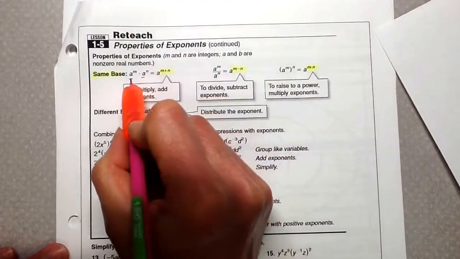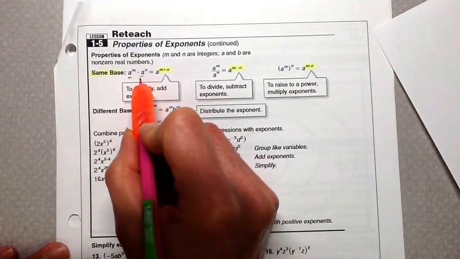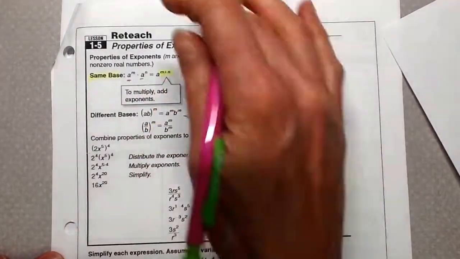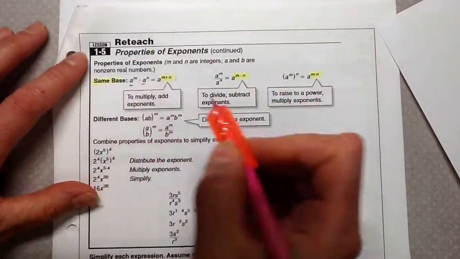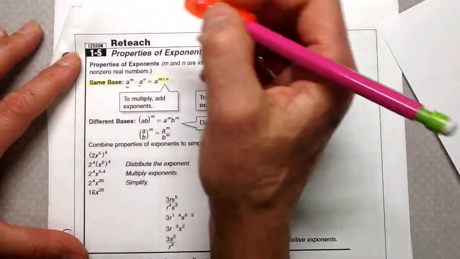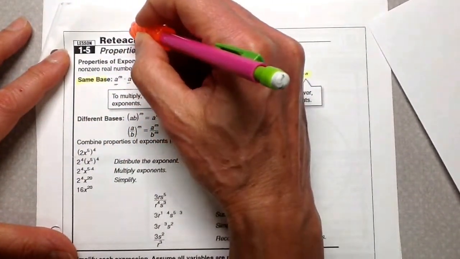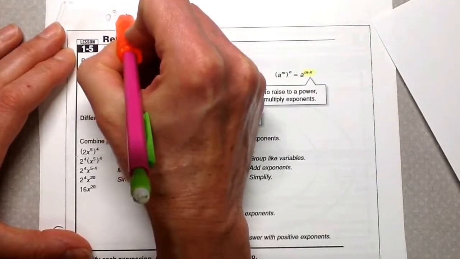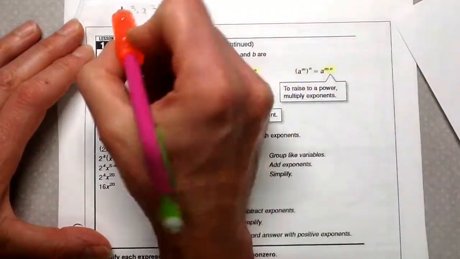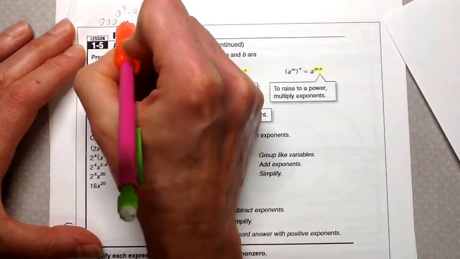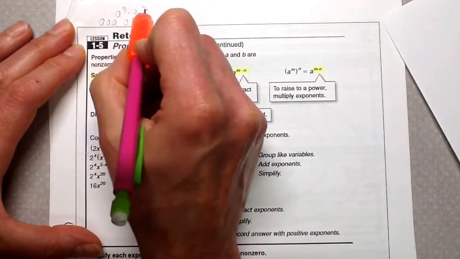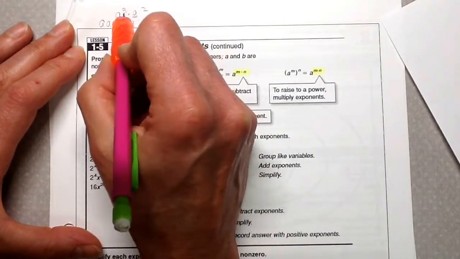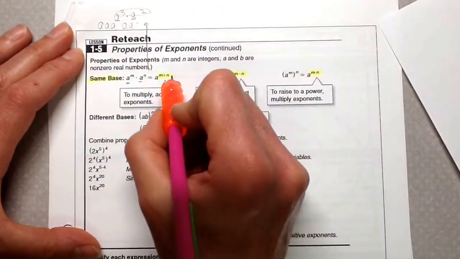So when you have a base raised to a power multiplied by a base raised to a power, you add the exponents. And I want you to write an example up above with the same base here. So if we have a cubed times a squared, and if we would expand this, it would be 3 a's and 2 more a's. So I would have a total of 5. That's why when you have two bases that are the same and you're multiplying, you add the exponents.